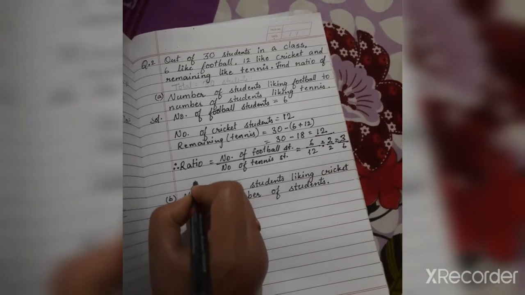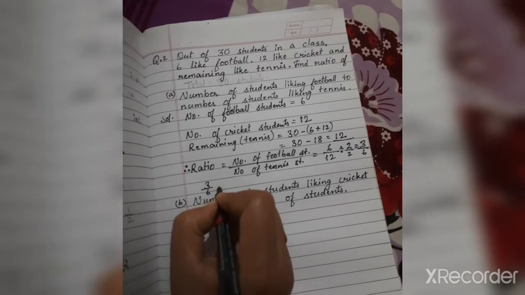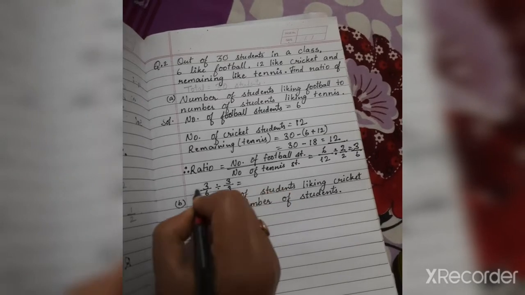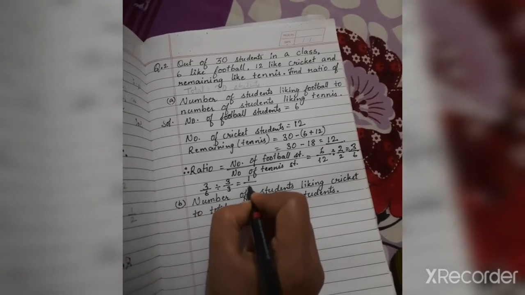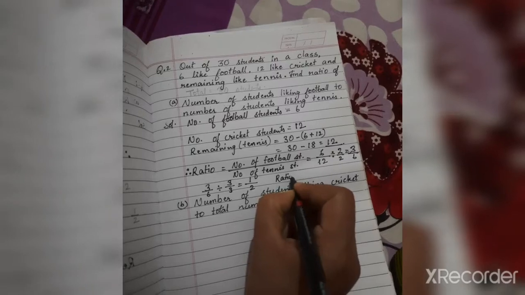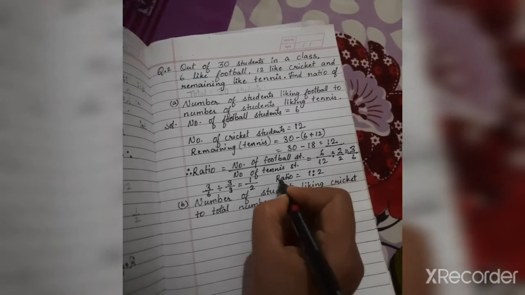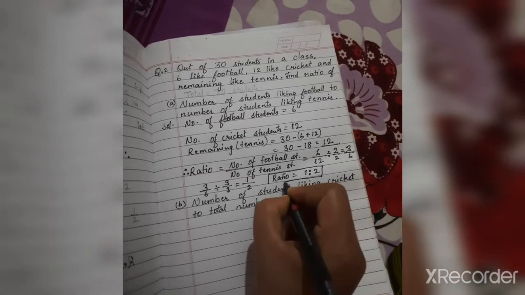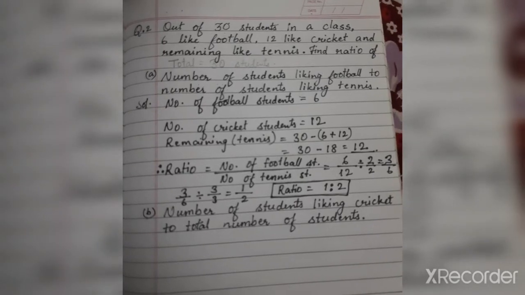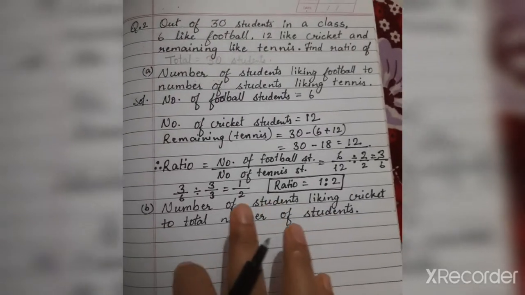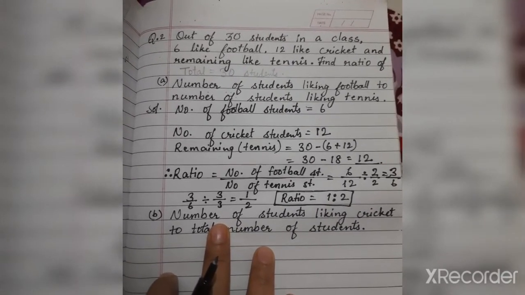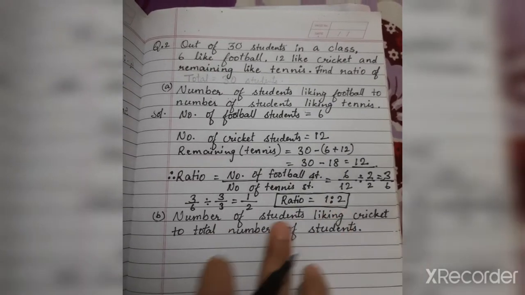Again 3 upon 6 can be divided by 3, multiplied and divided by 3. So 3 1s are 3 and 3 2s are 6. So required ratio equals 1:2. I hope this is visible to all. Less space was there, so I have written like this, but you are supposed to write it in a proper way into your notebook. So required ratio is 1:2.